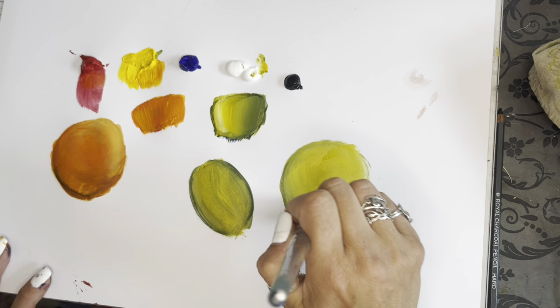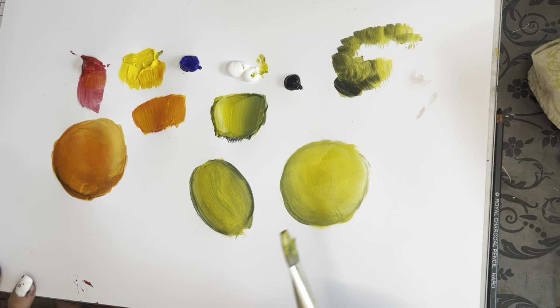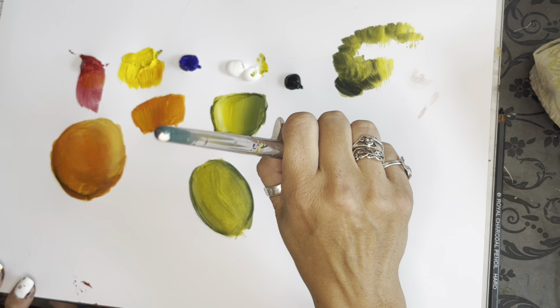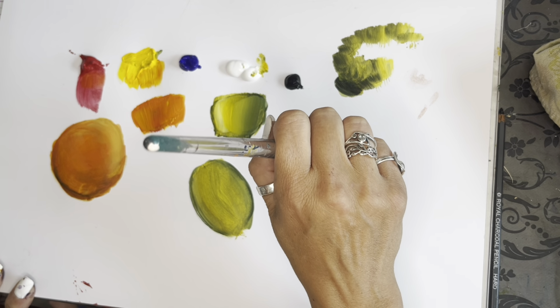So let's just wipe our brush off. Right. Okay, so that's looking quite a good little colour. So I want to put a little stalk in it, I think. So I'm just going to add a little shape here.